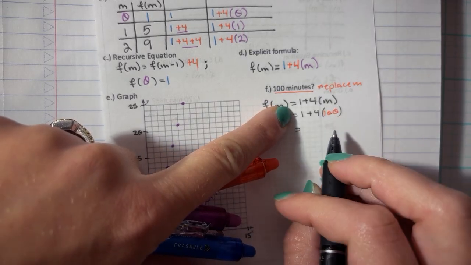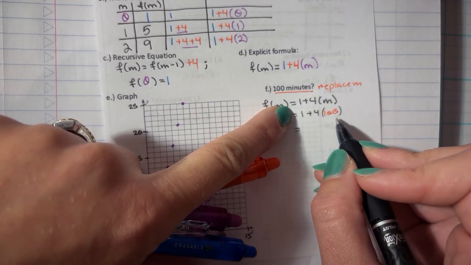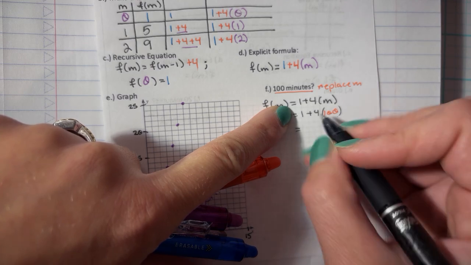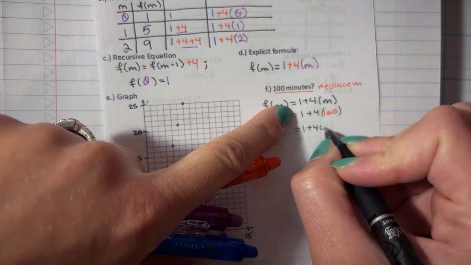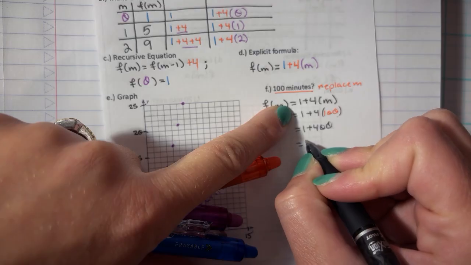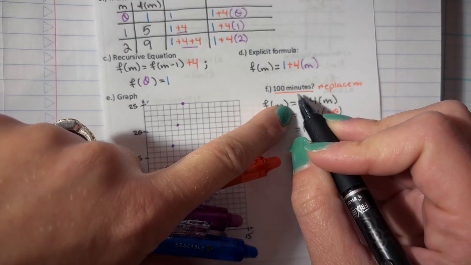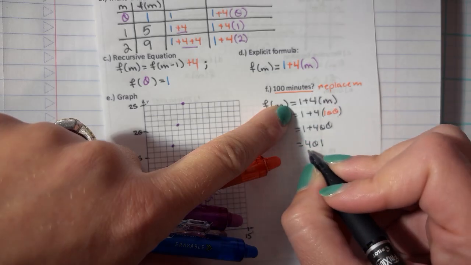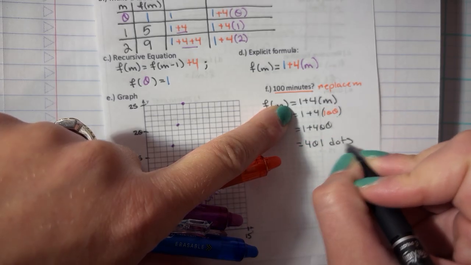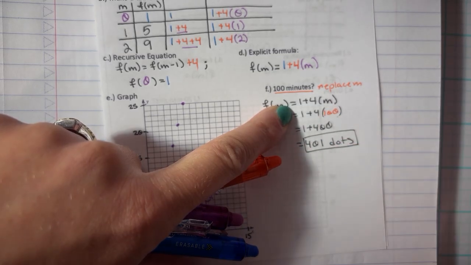This other side, though, this is the only thing I care about. What's going on here? What math skills are we using? Well, I use my order of operations. 4 times 100 is 400, and then 400 plus 1 is 401. And if we're asked about 100 minutes, this 401 represents our dots. Okay? Number next.